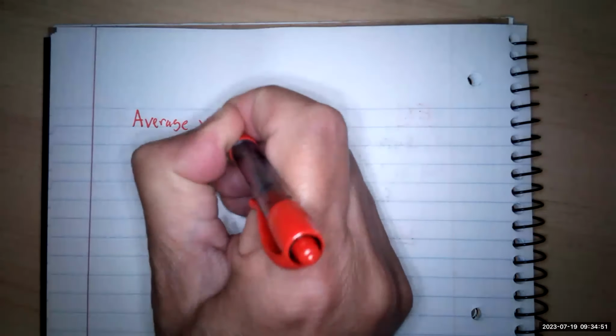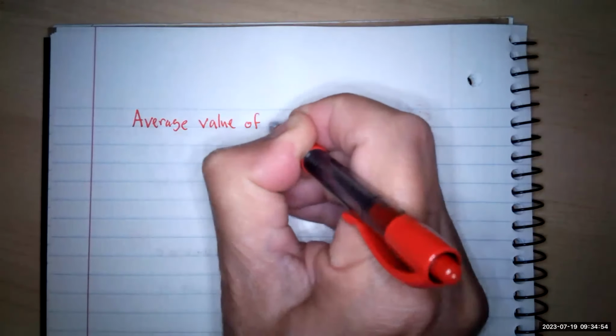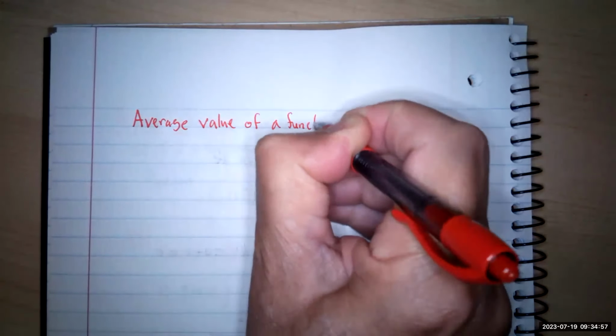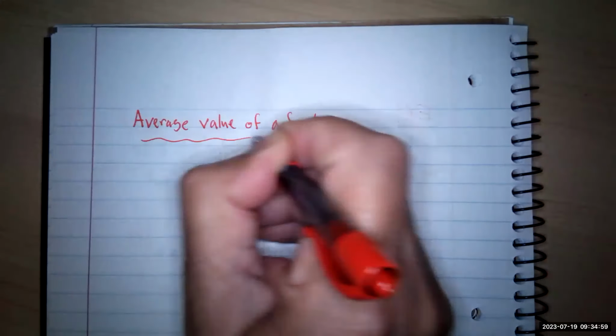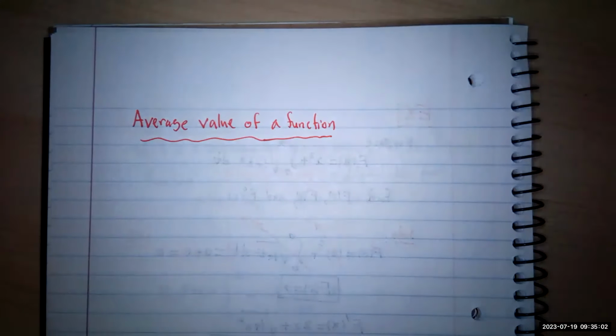Okay, so what is going to be the average value of a function? Let's see, what does it mean? You see, for example, today we ask what is the temperature today? And they say the average temperature today is going to be between now 72 and 85. So the question is how they decide, or how we're going to find these average values.